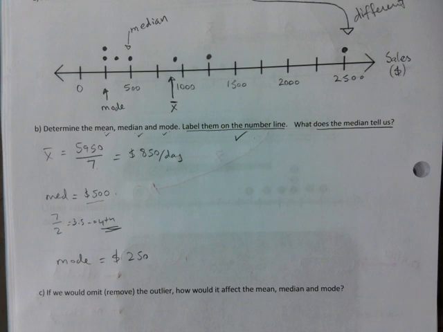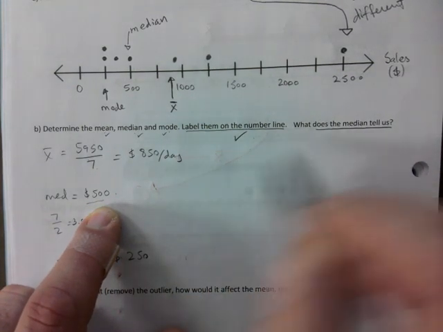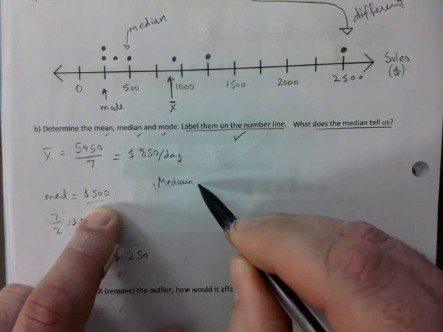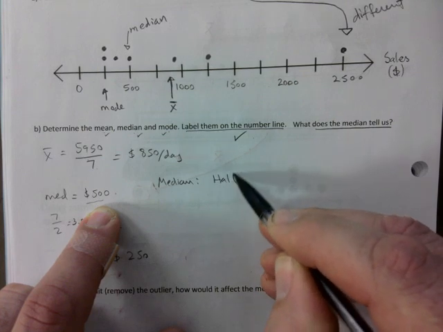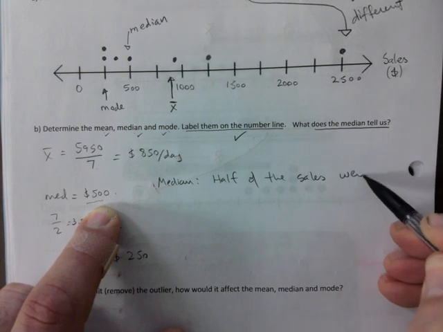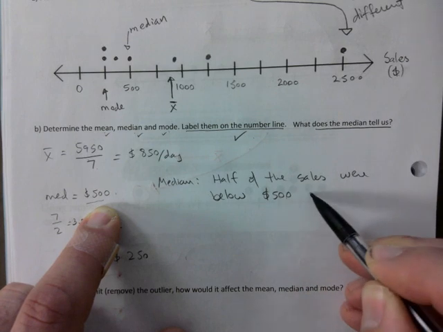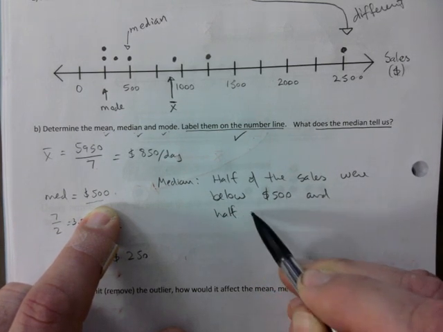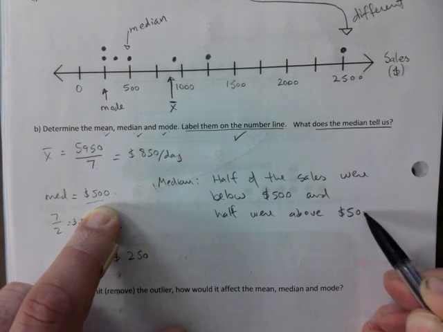Within this context, it would tell us, okay, median, right? That half of the sales were below $500 and half were above $500. That's what it's telling you.